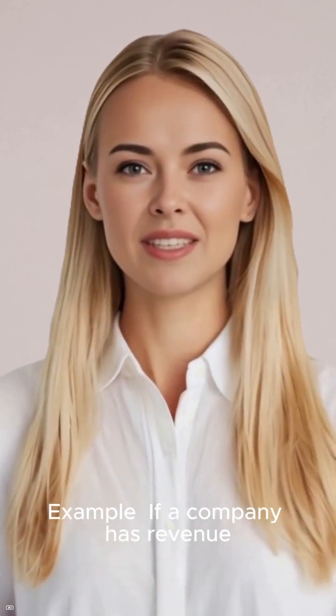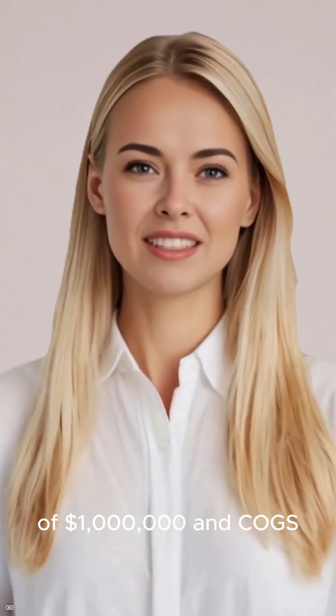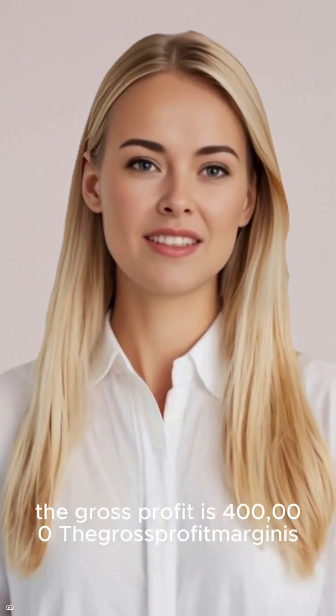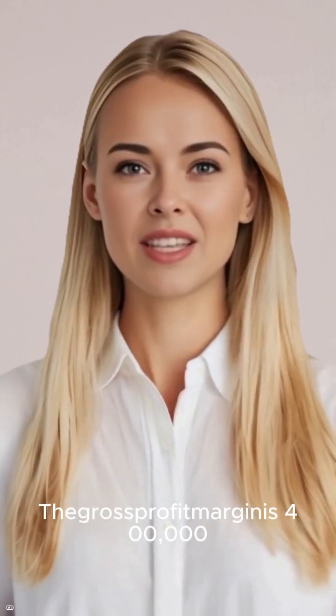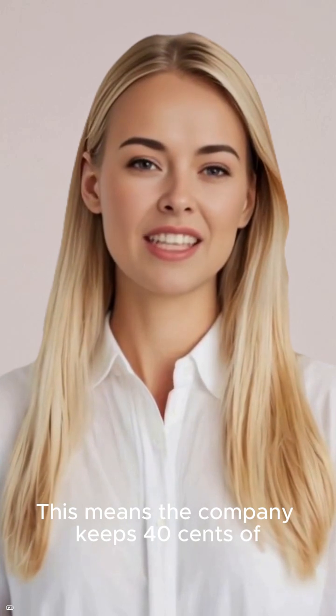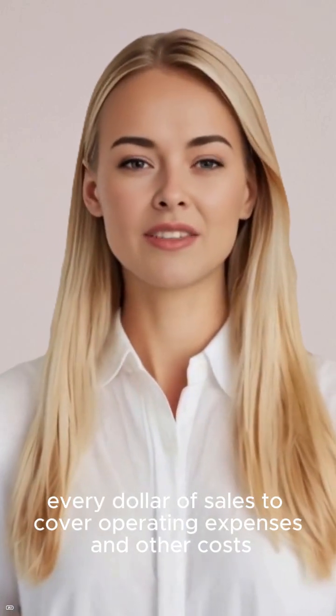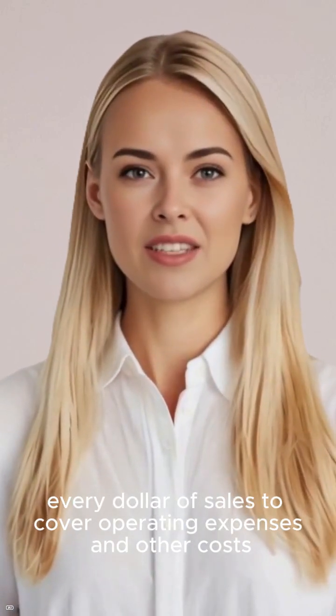Example: if a company has revenue of $1 million and COGS of $600,000, the gross profit is $400,000. The gross profit margin is $400,000 divided by $1 million times 100, which equals 40%. This means the company keeps 40 cents of every dollar of sales to cover operating expenses and other costs.